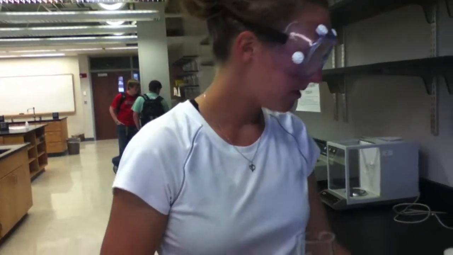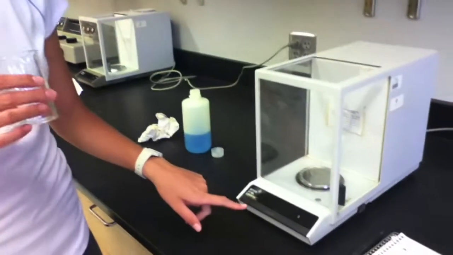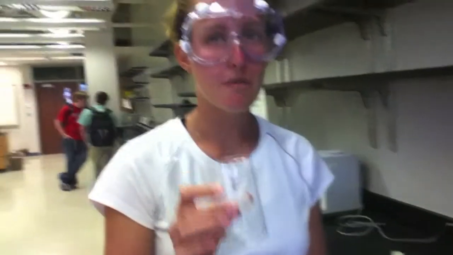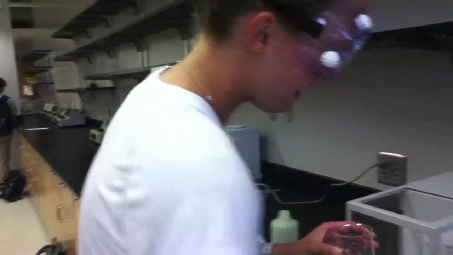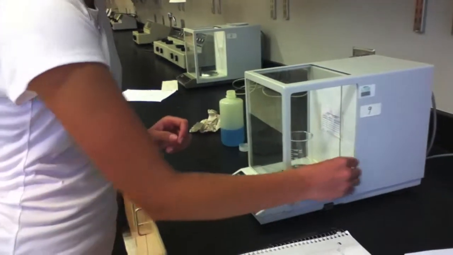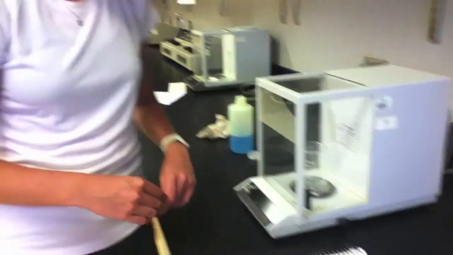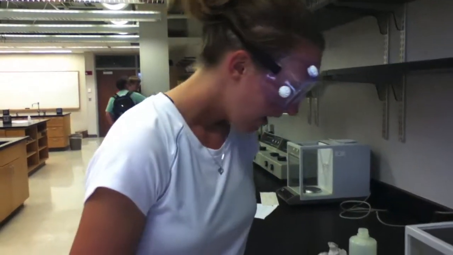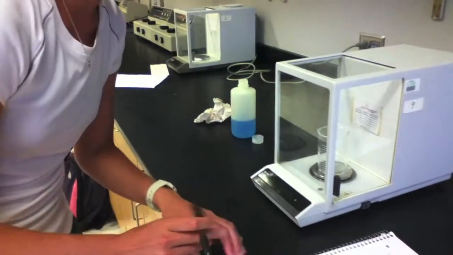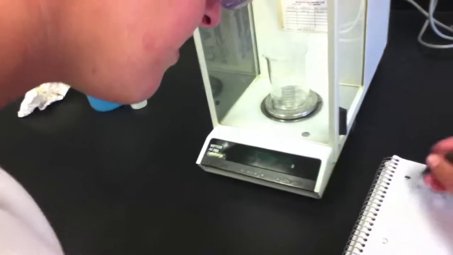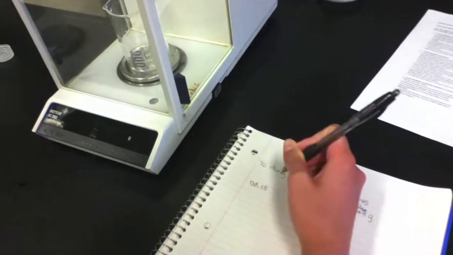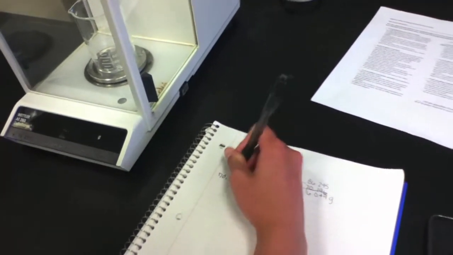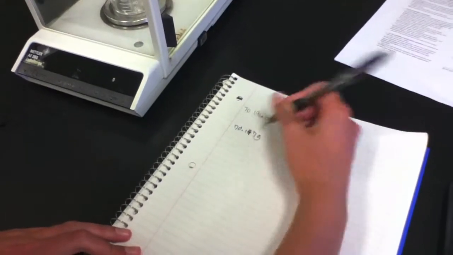And I'm going to tar the balance to make sure that it is at 0, and I'm going to obtain the mass of my beaker first. I will open the door and set it in, and I'm going to close the door to eliminate as many external effects that could mess up the reading as possible. And I will wait for the reading to stabilize and record the mass of the beaker as 70.147 grams.